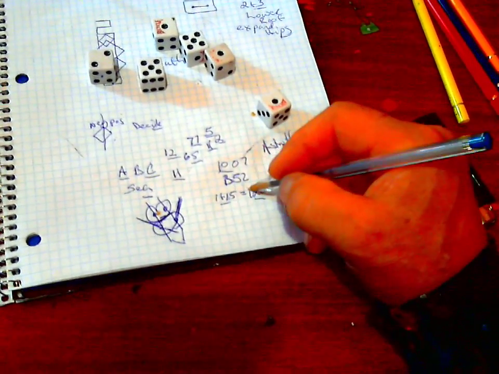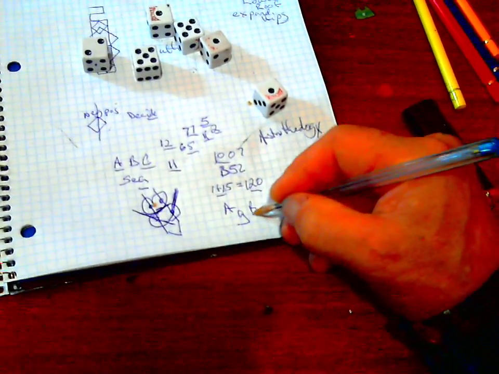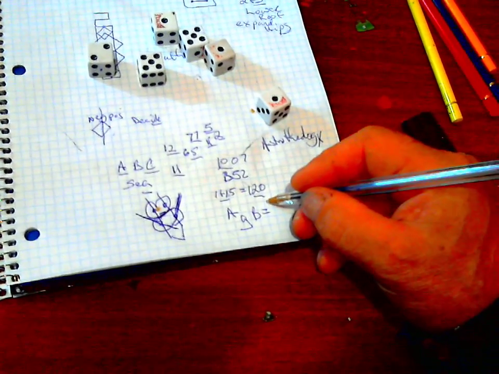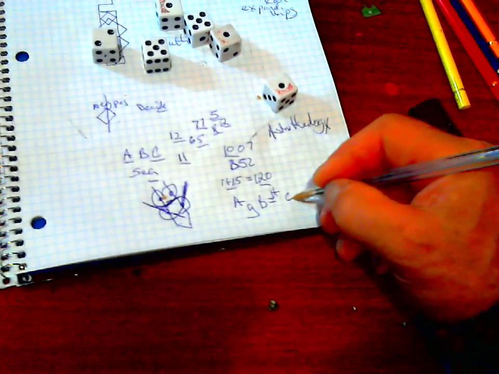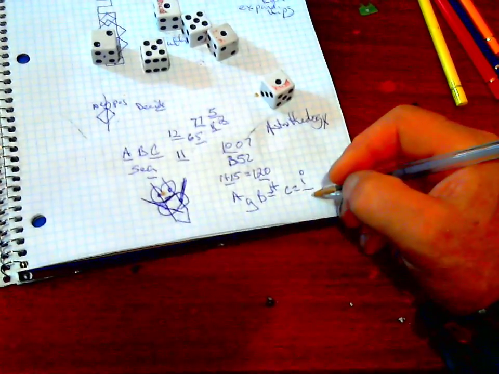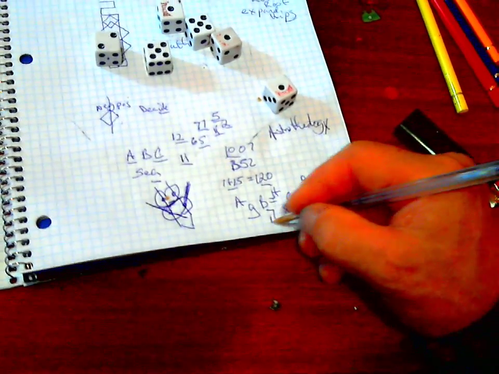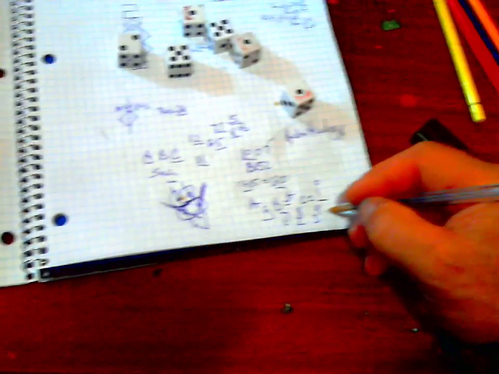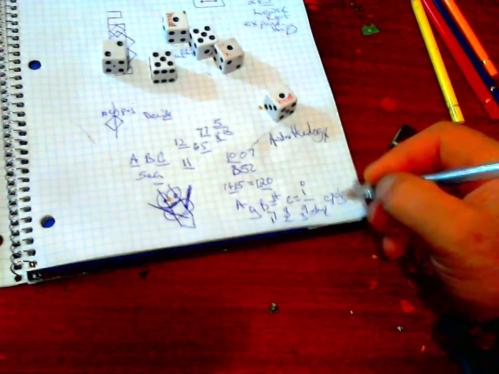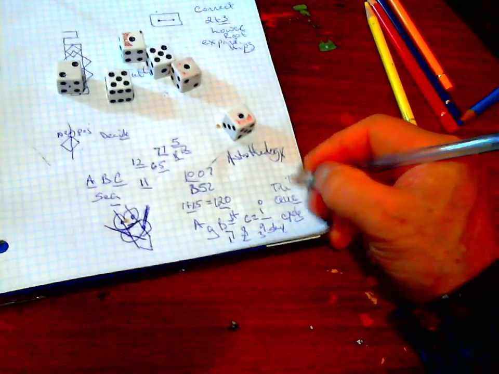In fact, ABC, ABC, A equals G, B equals H, C equals I. 7, 8, 9. 1, 7, 2, 8, 3, 9. The sky, the cycle, and the queen. The tail and the head.